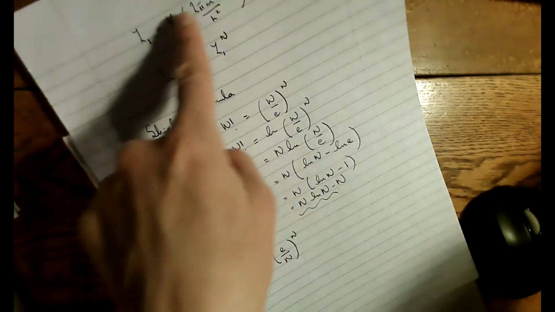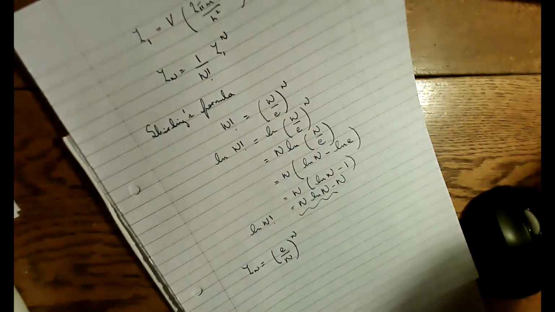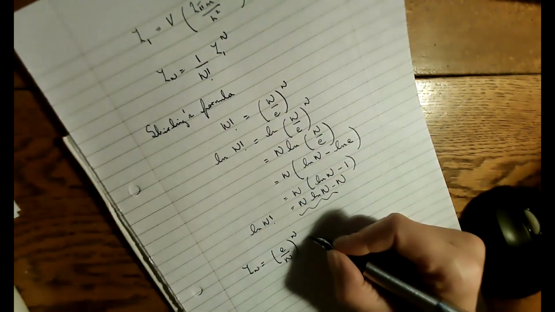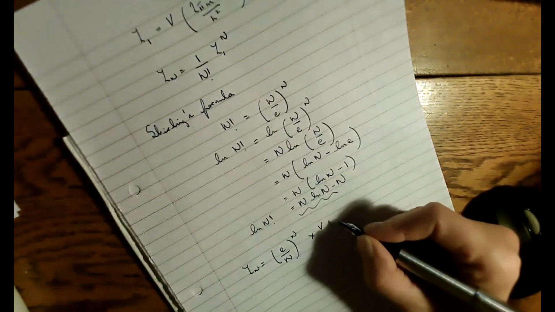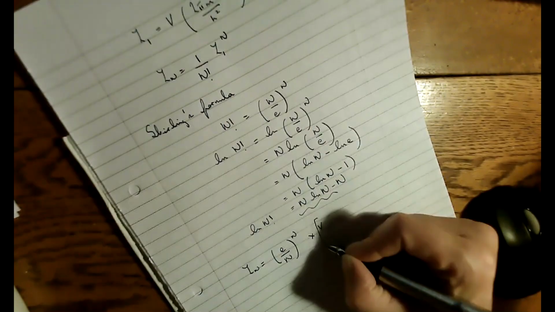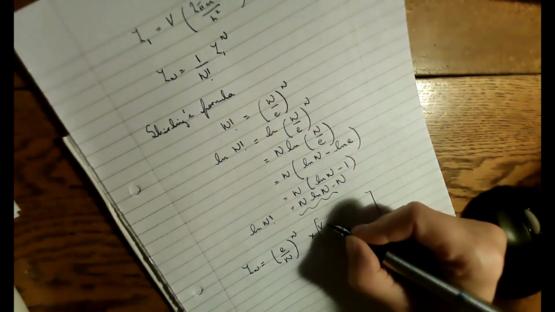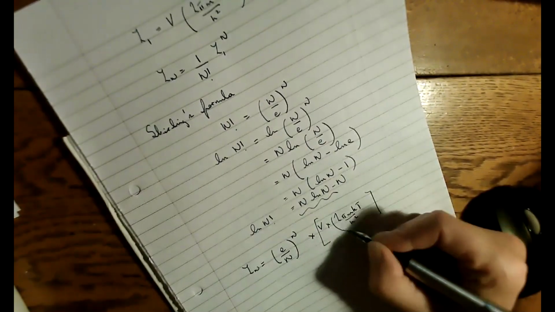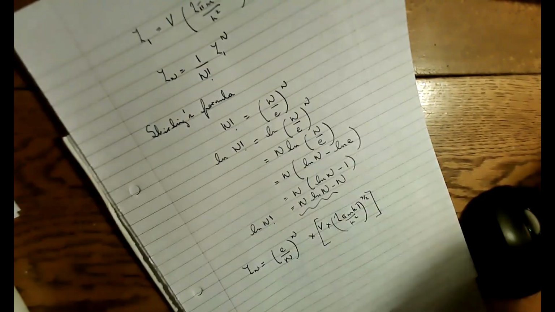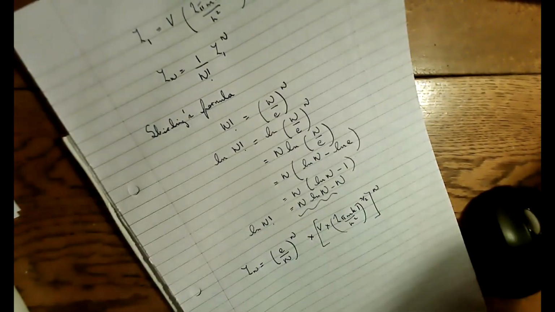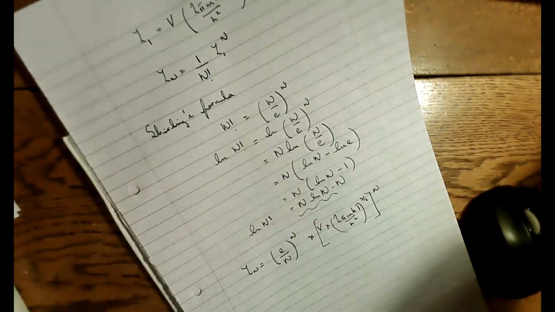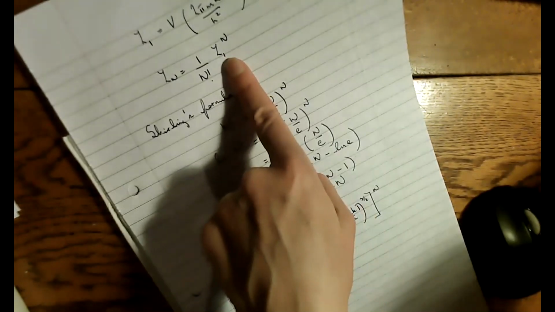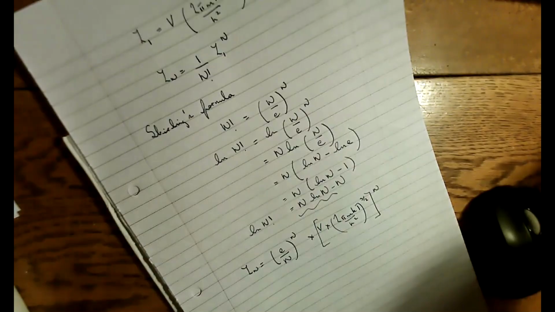And then it's just our single particle partition function raised to the n as well, so we've got times V times 2 pi mkT over h squared, all to the 3 over 2, and we raise all of that to the power n. So this is our expression for Zn.